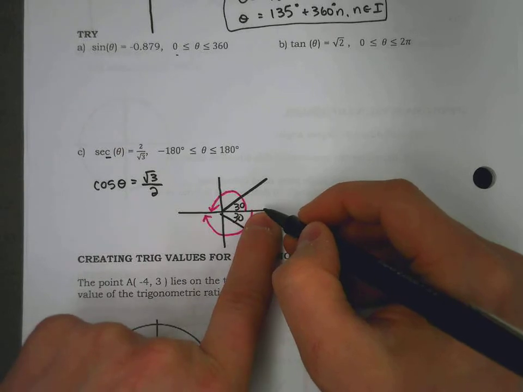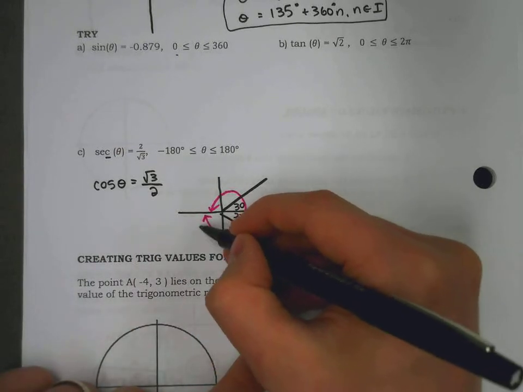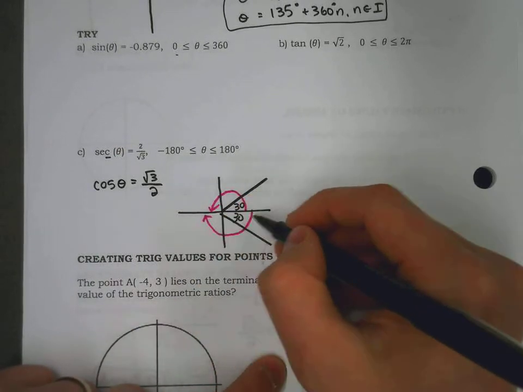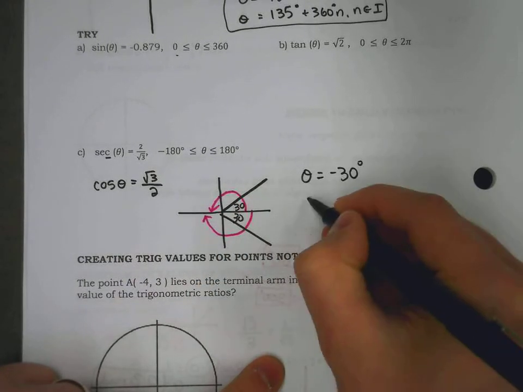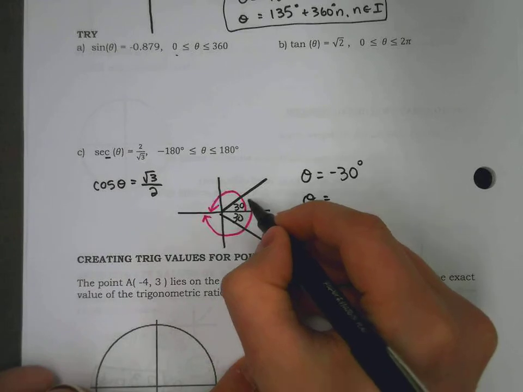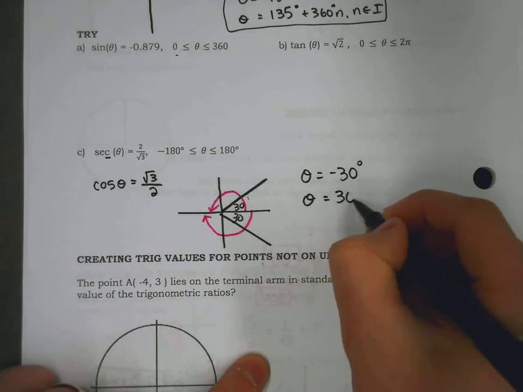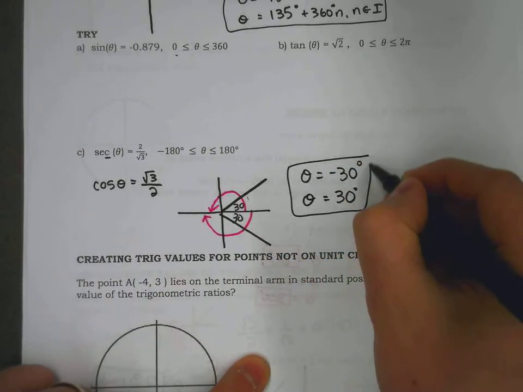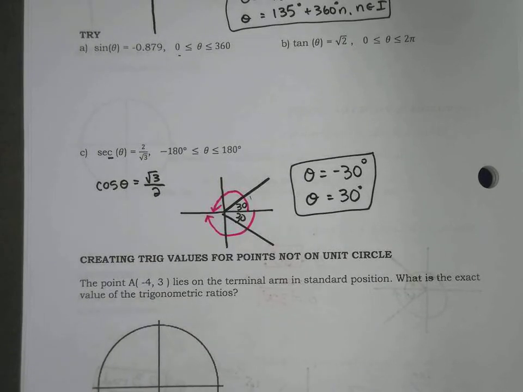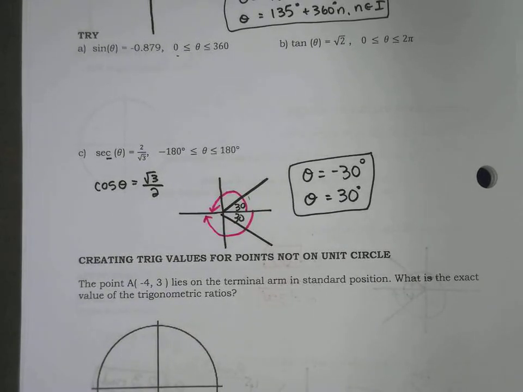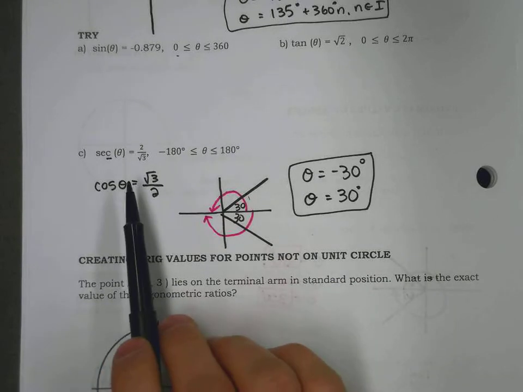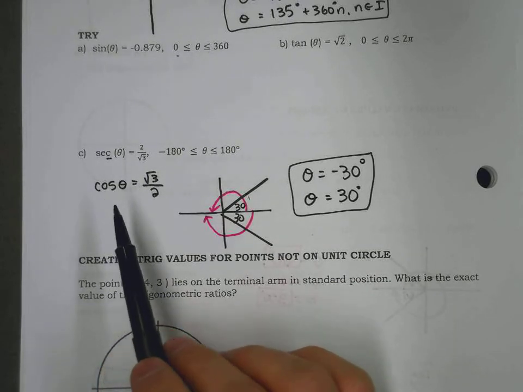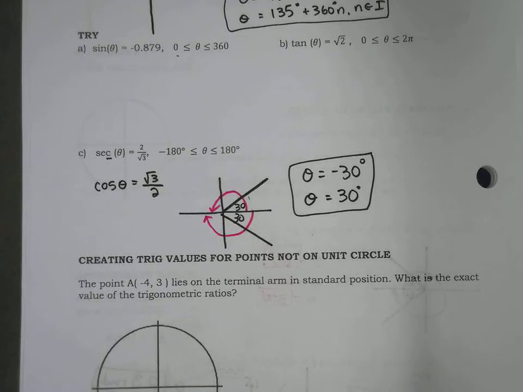Our first answer is going to travel in the negative direction until 180. Do we hit a terminal arm? Yes. We hit one at negative 30 degrees. We hit another angle at positive 30 degrees. These are the two answers to today's question. As the domains start to change, and as the secondary trig ratios start to show up, questions can again feel a little strange, and that's why it's important to do lots of practice.